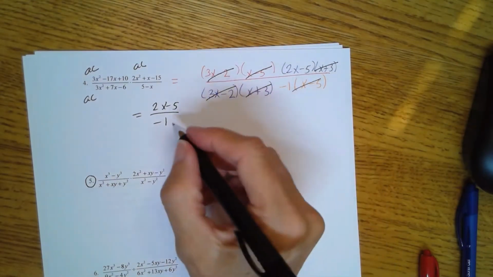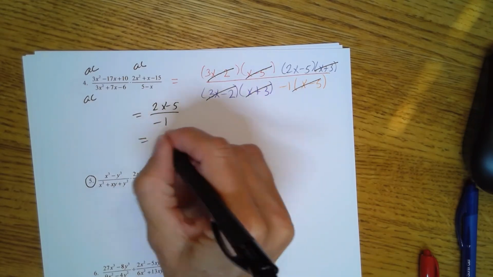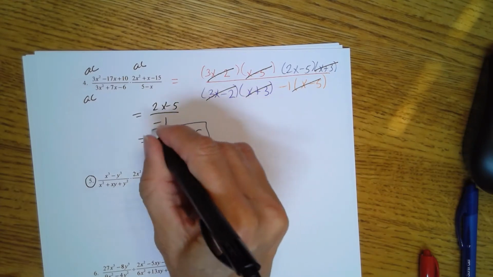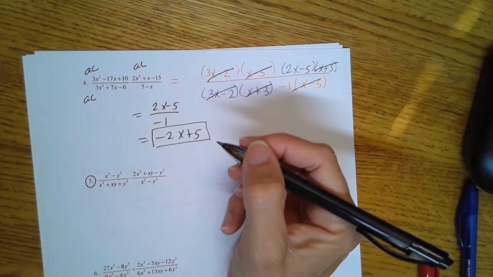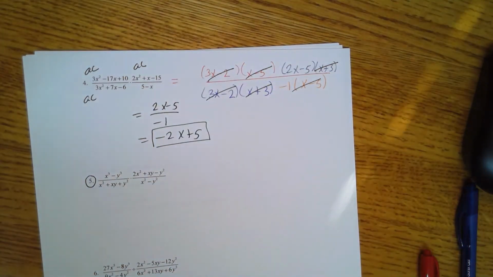But don't leave that as your final answer. We don't leave the negative in the denominator, and we don't need the 1. So bringing it to the top and distributing it out, we end up with -2x plus 5. So make sure you don't leave that negative down in the denominator and bring it up.